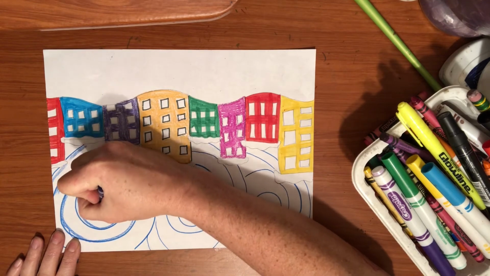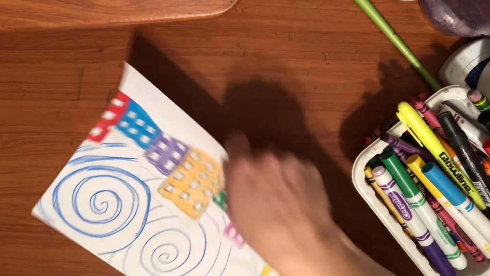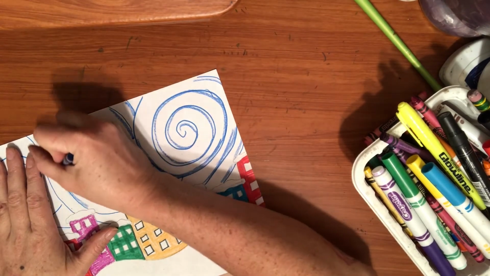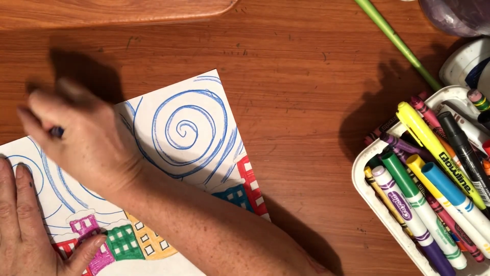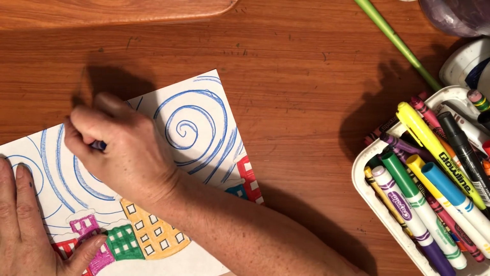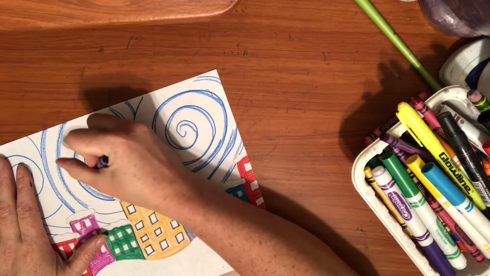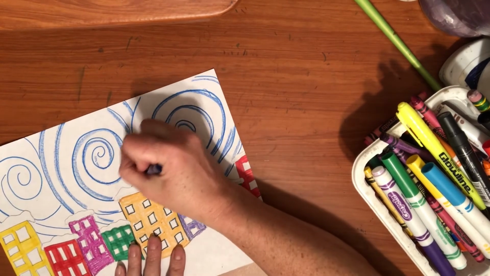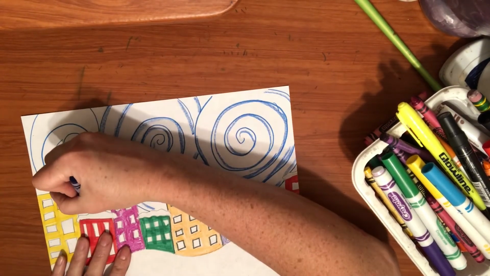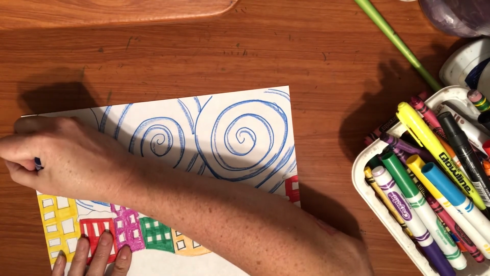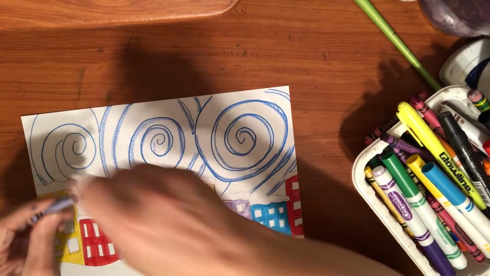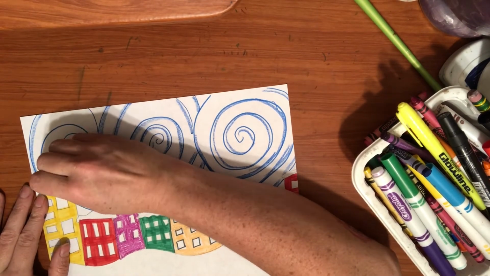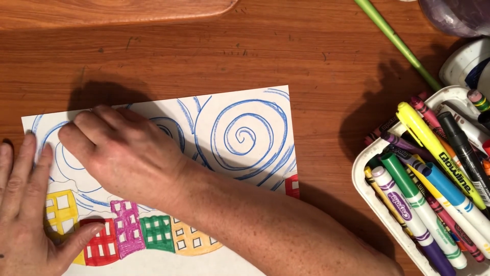Just pushing hard up against these lines, we're just adding a little extra. Oh, sometimes if you push too hard with a crayon, it will break. But it'll still work.